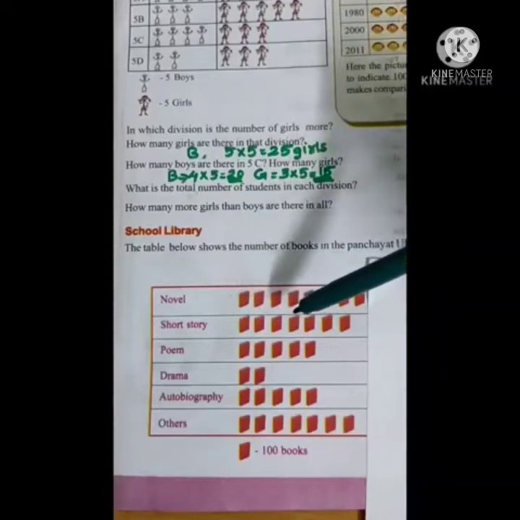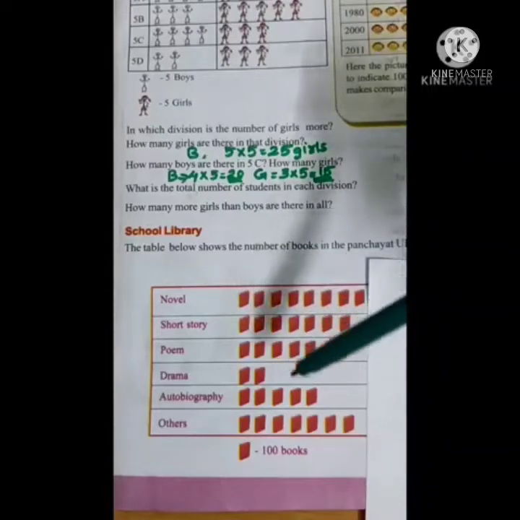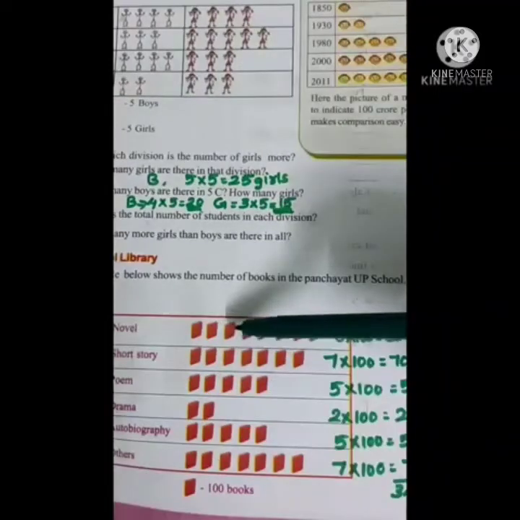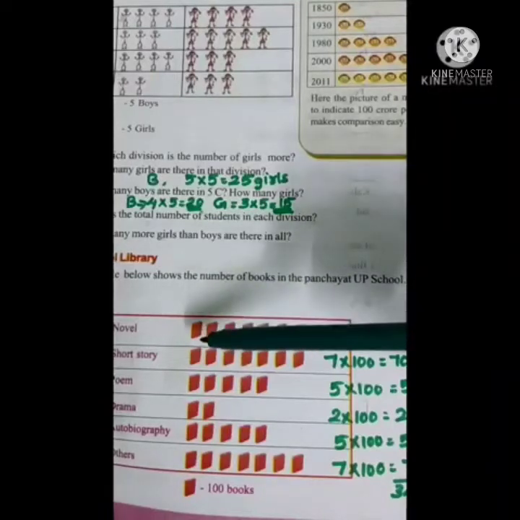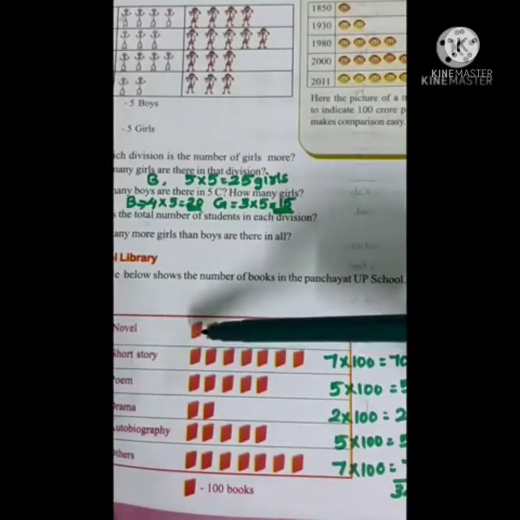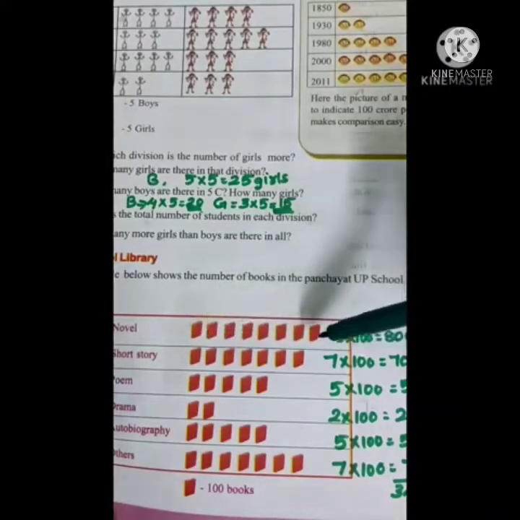Then can you find out the total number of books in this library? Let us do. In this novel category, we can see 8 pictures of a book. Each book has to be assigned a value 100. So, the total number of novel book is equal to 8 into 100, that is equal to 800.